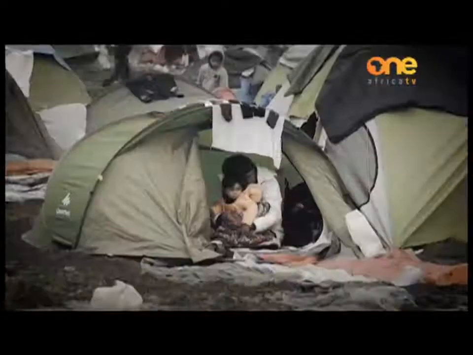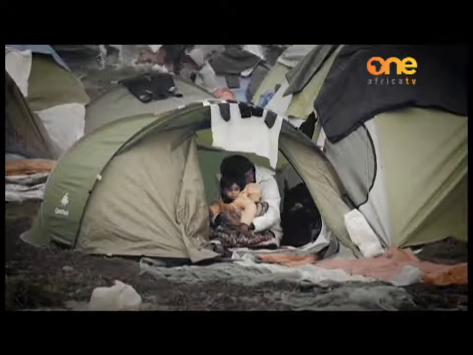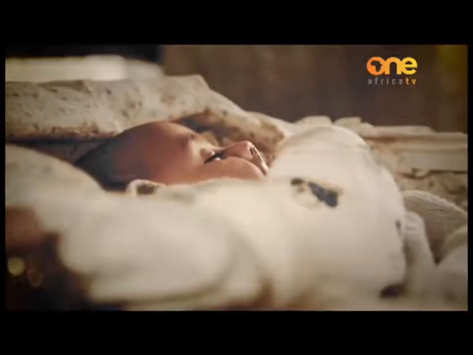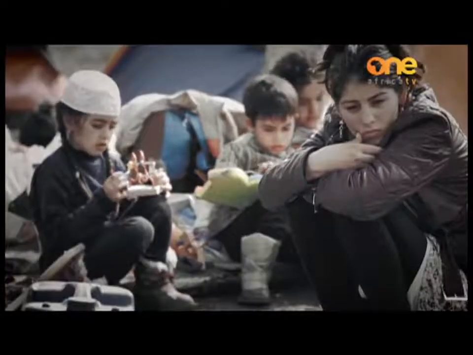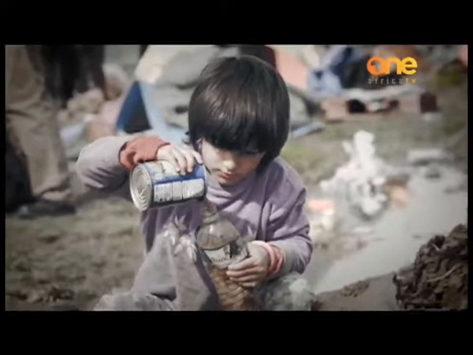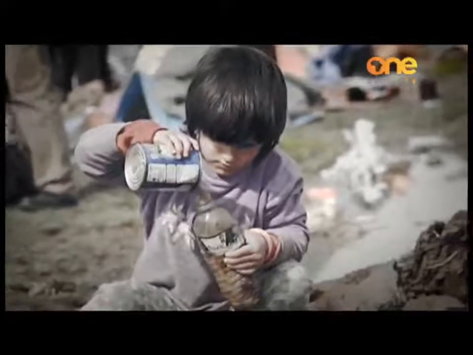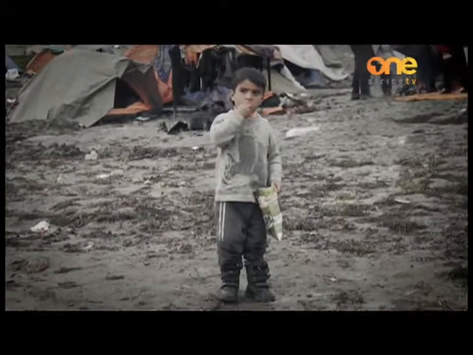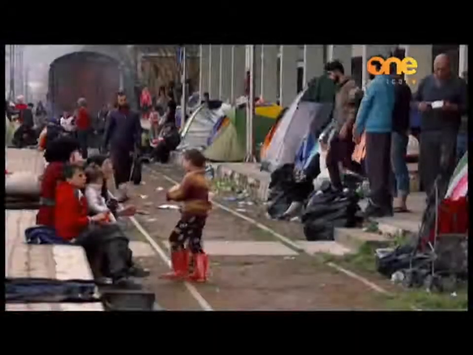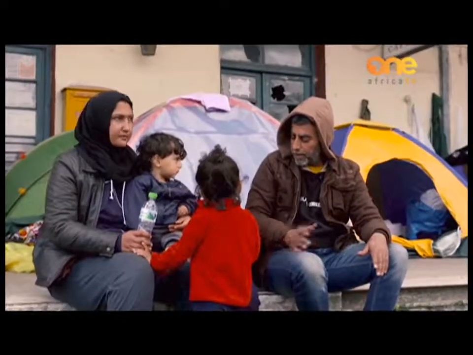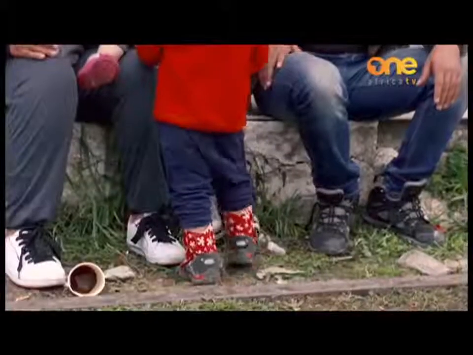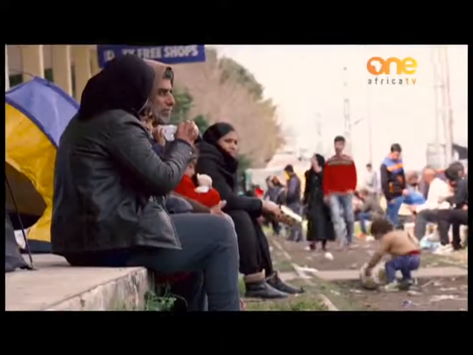Now in its 6th year, the Syrian conflict has impacted heavily on the most vulnerable. More than 2 million children were forced to leave their homes. After 3 weeks at Idomeni, a waterlogged camp in northern Greece, Mohammed Al-Khalil and his family of 4 are desperate to relocate.